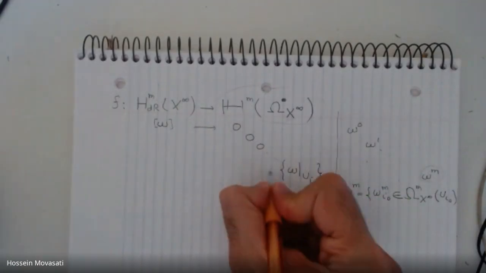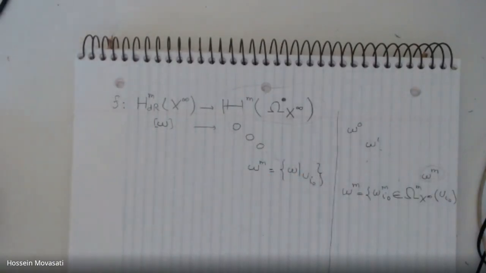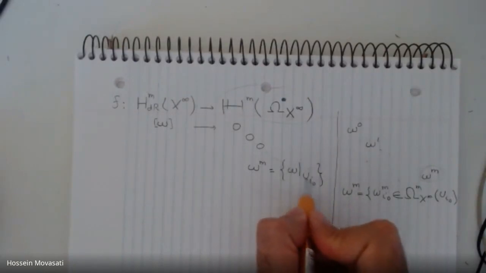So this means that at the end, my omega M will be just a restriction of omega to all U_i0. And actually, then we can easily check that this is a well-defined map. Why? We have to show that it's d-zero.